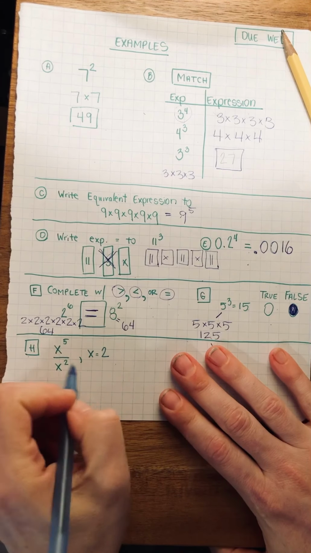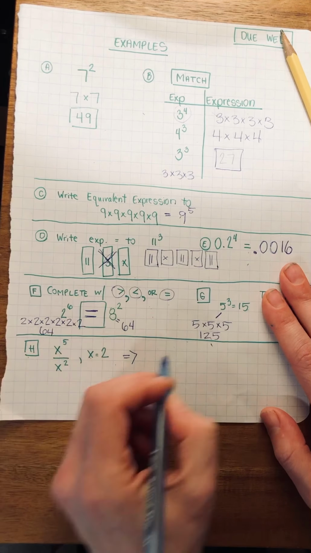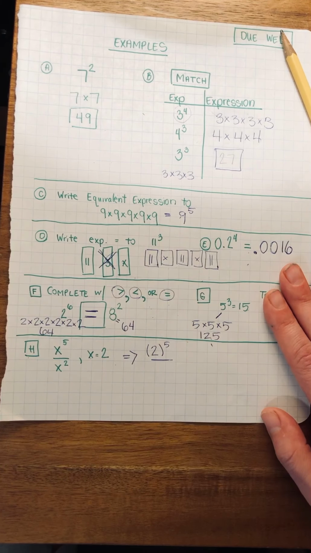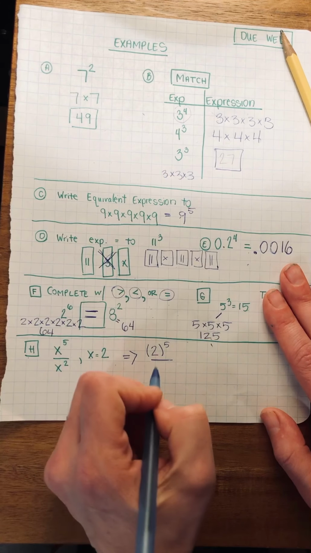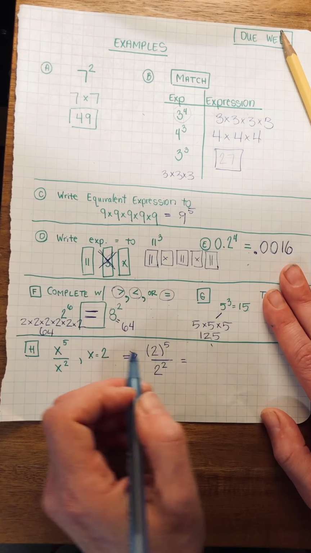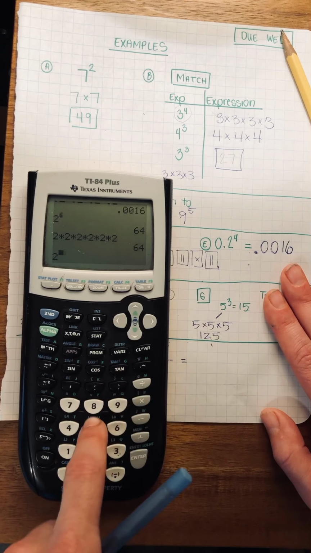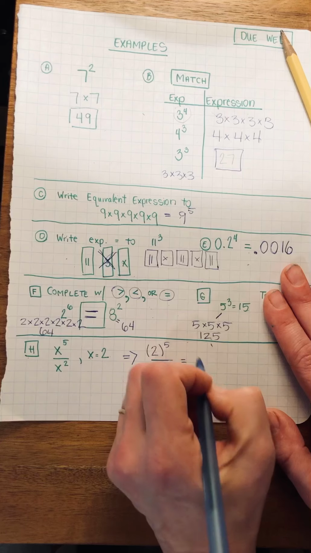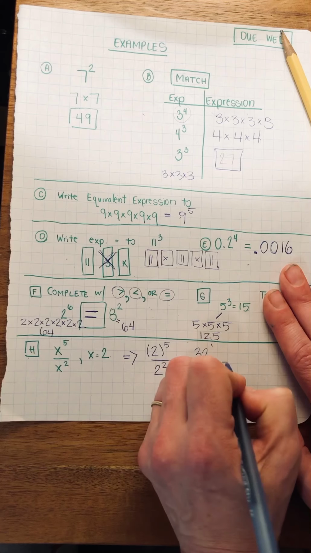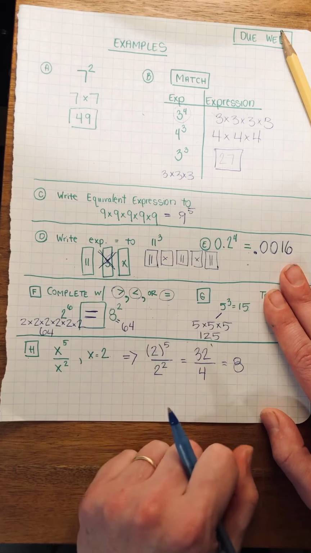And then the last one is one of those substitutions. So that's where you plug in x equals 2. So you're going to say 2 to the 5th over 2 squared. So 2 to the 5th is 32, and there's a lot of different ways to solve this. 2 times 2 is 4. 32 divided by 4 is 8. Okay, so that's how we solve it using substitution.